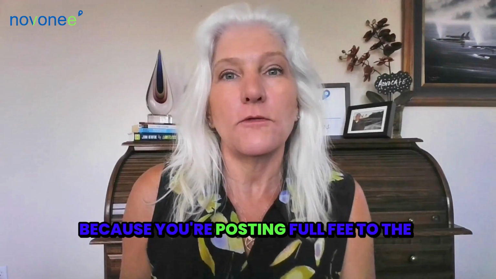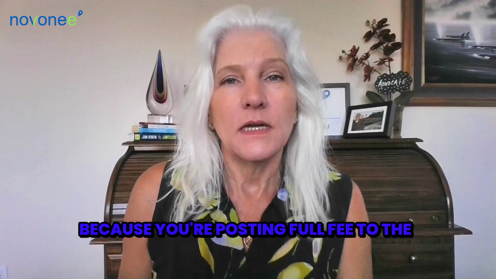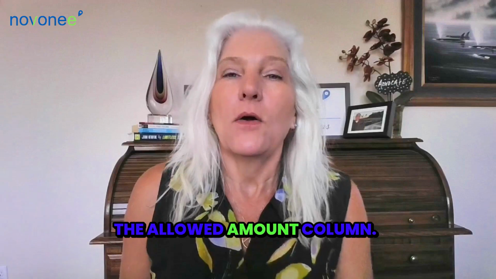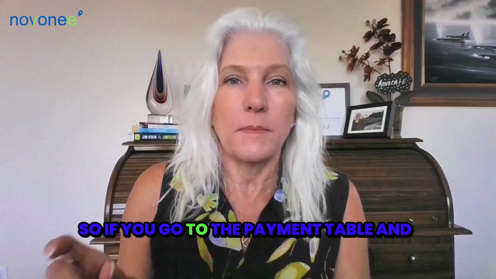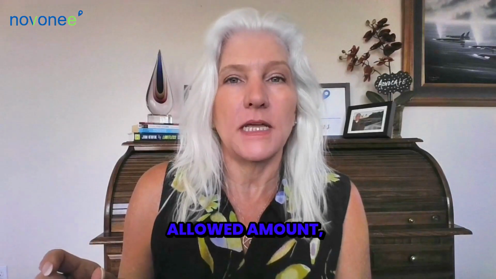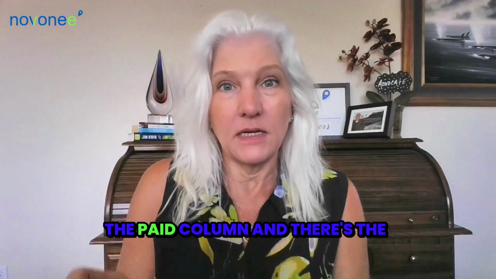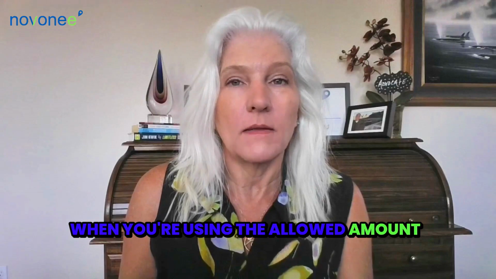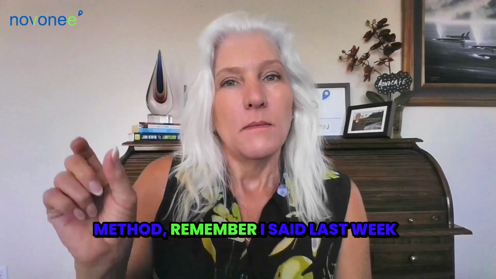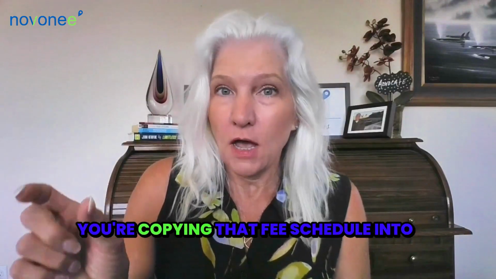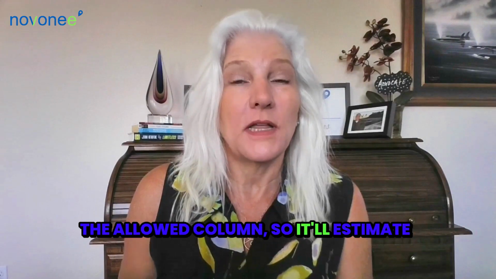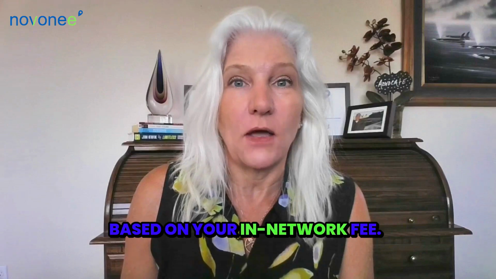Because you're posting full fee to the treatment plan, and now you're using the allowed amount column. So if you go to the payment table and allowed amount in the benefits and coverage, there's the paid column and there's the allowed amount column. When you're using the allowed amount method, remember I said last week, you're copying that fee schedule into the allowed column, so it'll estimate based on your in-network fee.